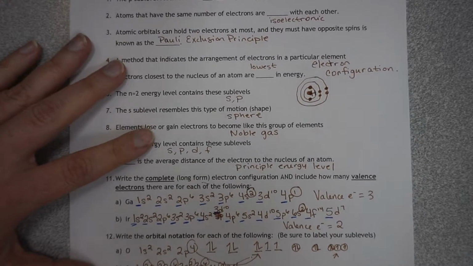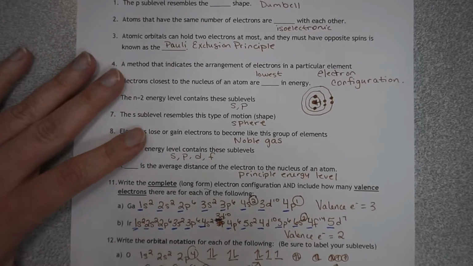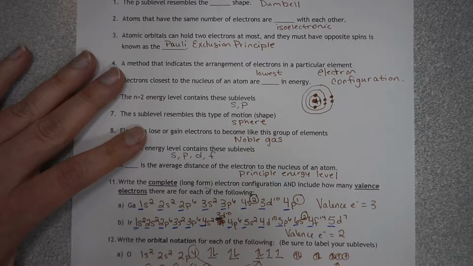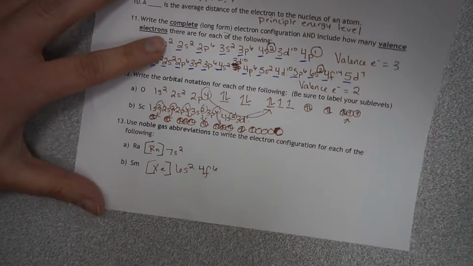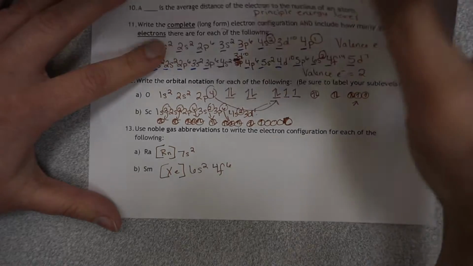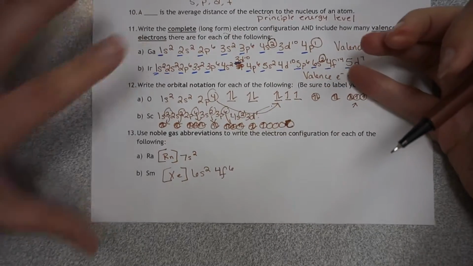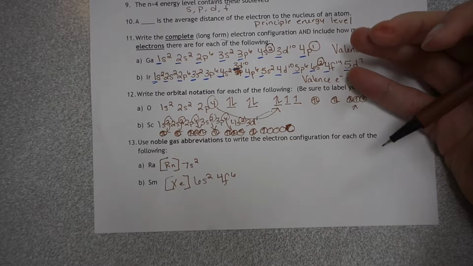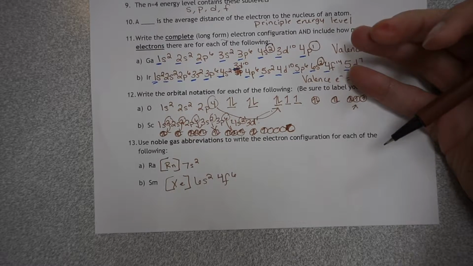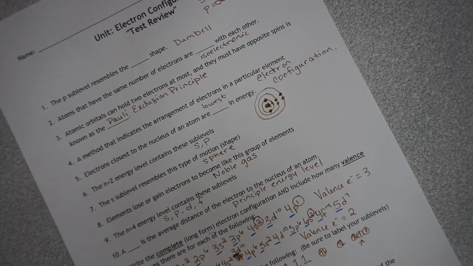Oop, there goes something. I don't know what it was. I forgot what I said. Oh, 4f6. Oh, you can't see. So that's the answer. That's the noble gas abbreviation of that. It's very, very easy. Okay. Next. Oh, dang it.